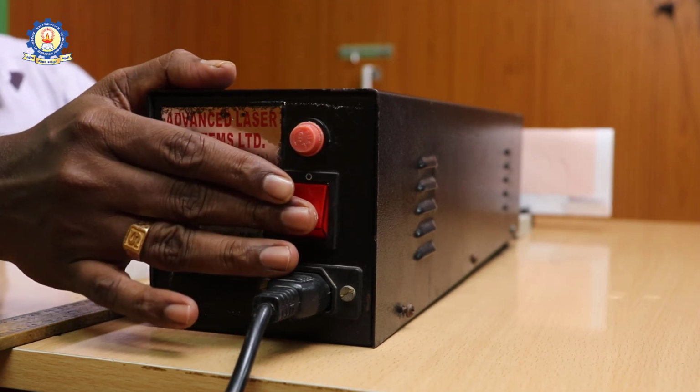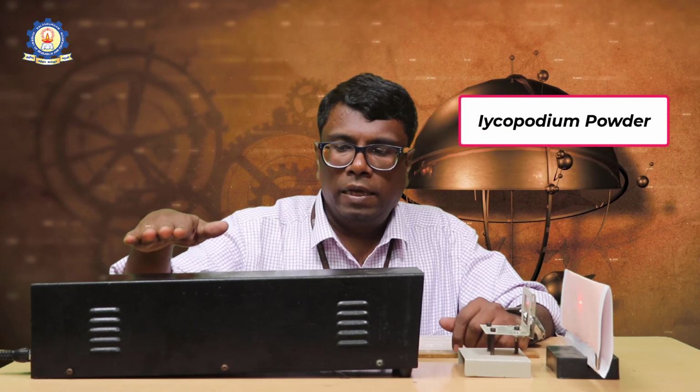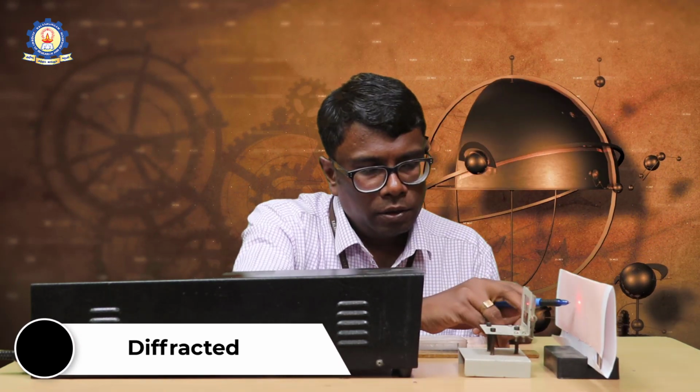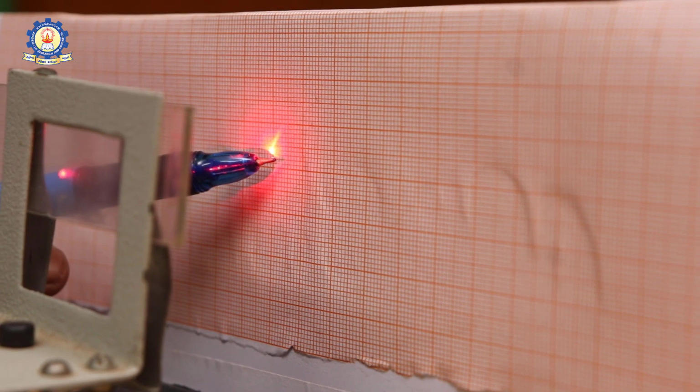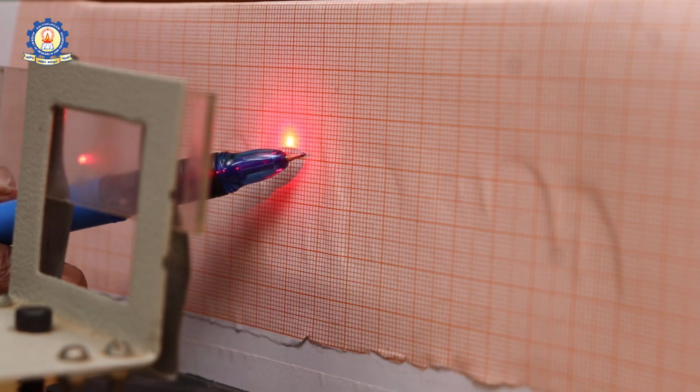And now we switch on the laser. You see here, this powder is a lycopodium powder. When the light from this laser source passes through that glass plate, because of the particles, it gets diffracted. Now on the screen, we are getting the diffraction pattern, which is circles like that. The center one is the 0th order, this one is the first order, this is the second order.